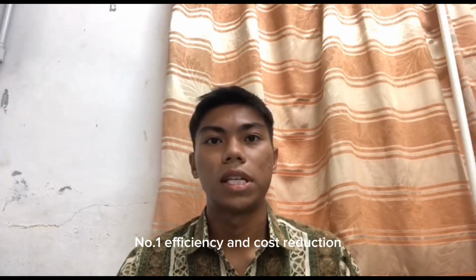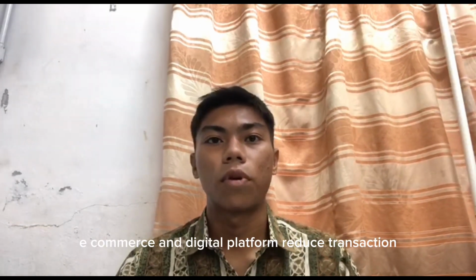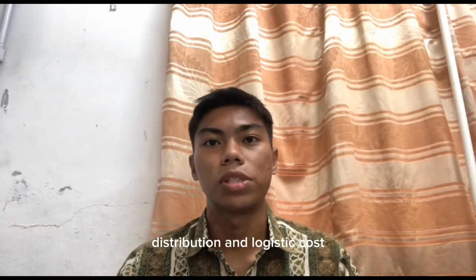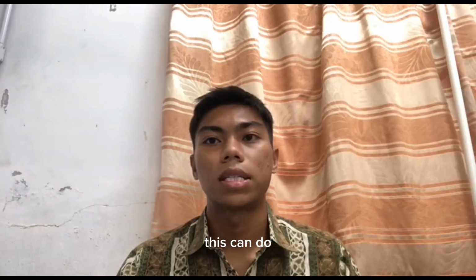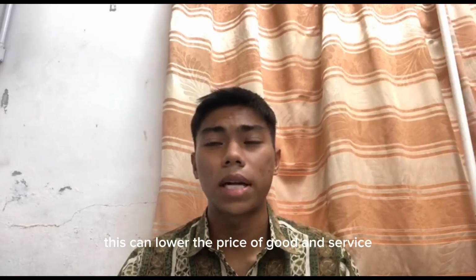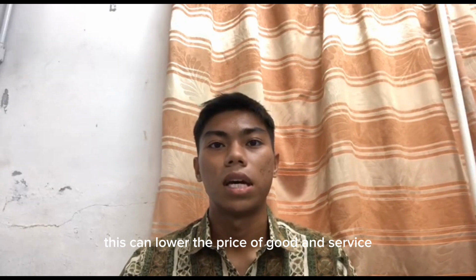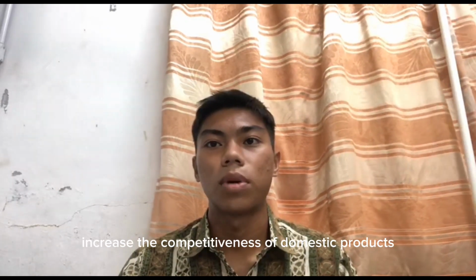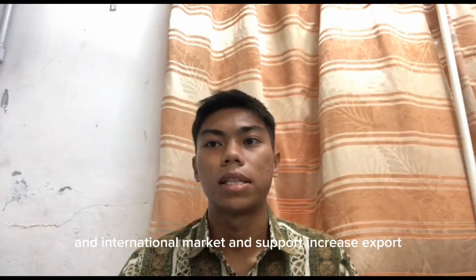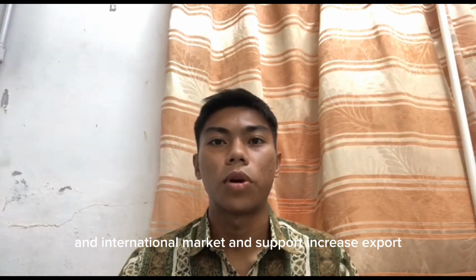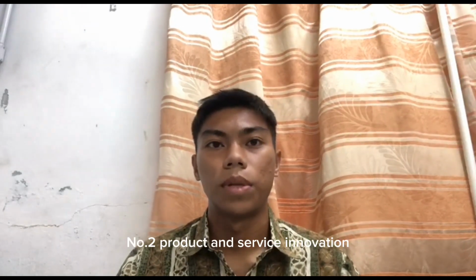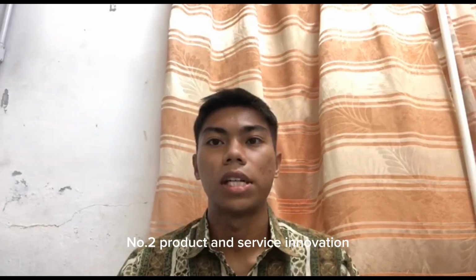And the influence of digital trade on the balance of trade. Number 1, efficiency and cost reduction. E-commerce and digital platform reduce transaction, distribution, and logistic costs. This can lower the price of goods and service, increase the competitiveness of domestic products in the international market, and support increased export. Number 2, product and service innovation.